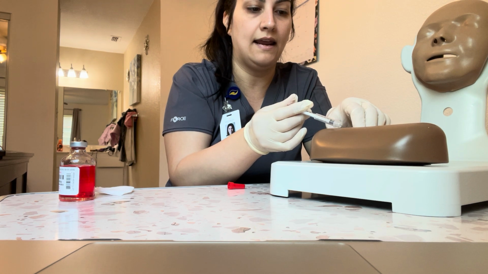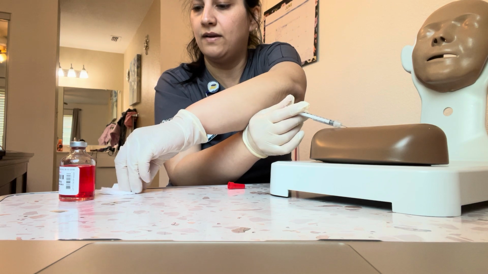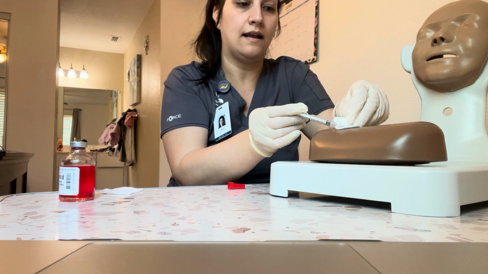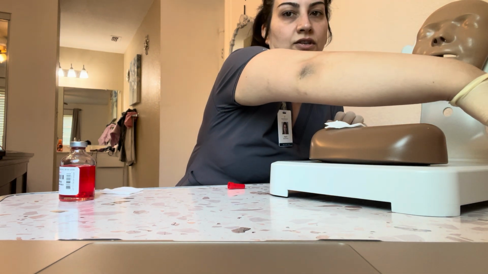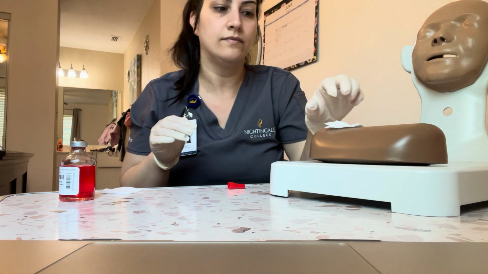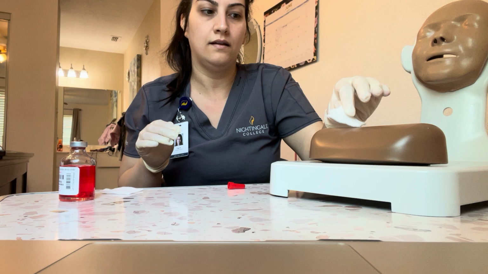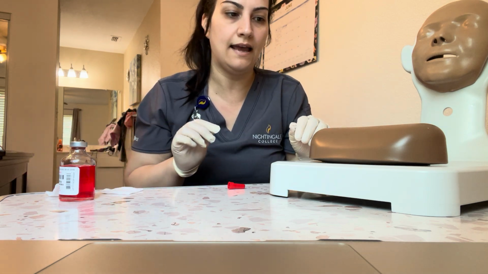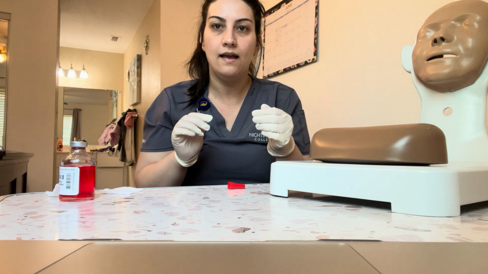I will go ahead and grab my gauze pad here. I will slowly get that out, and I will immediately throw this into the sharps container here. I will not put any pressure here. I will gently make sure that there's no bleeding, and we assess that there's no bleeding on there, so no need for a band-aid.